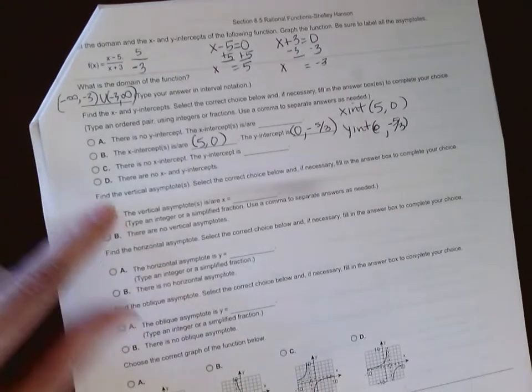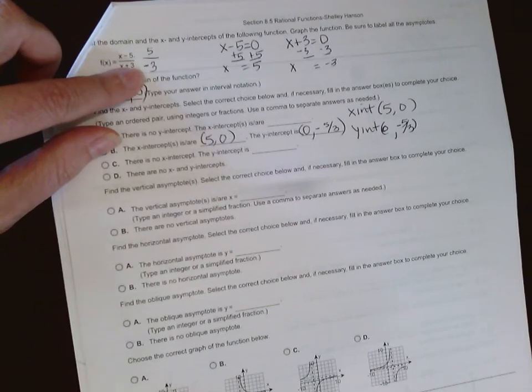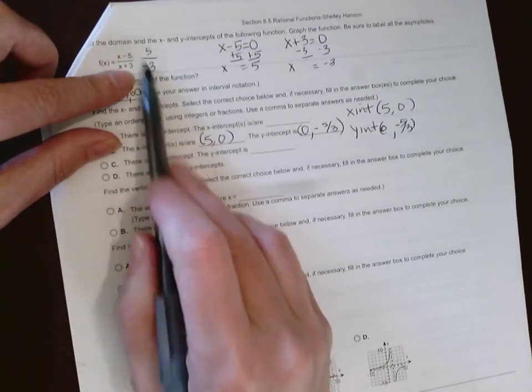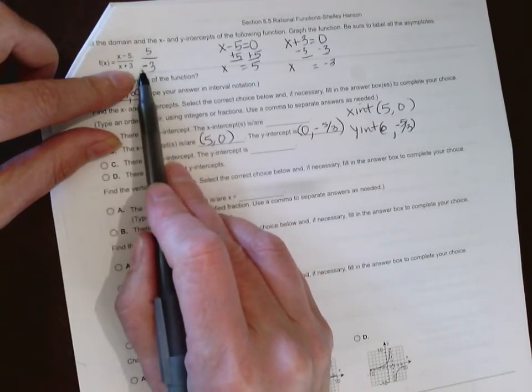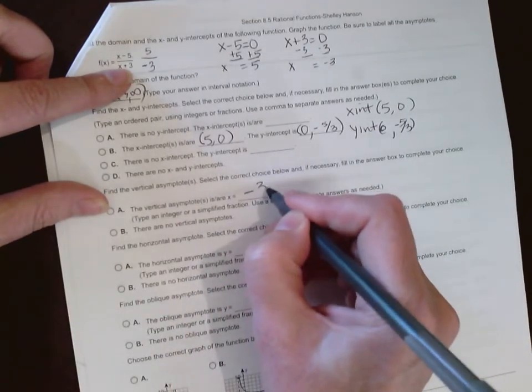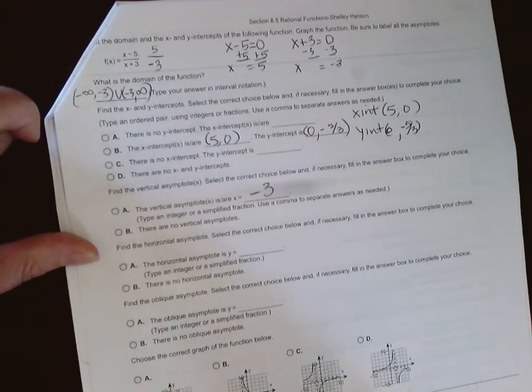The vertical asymptote is at the 0 of the denominator, as long as it's not a 0 of the numerator, and it's not, since these aren't the same. So the vertical asymptote is at x equals -3. The horizontal asymptote goes by the chart.